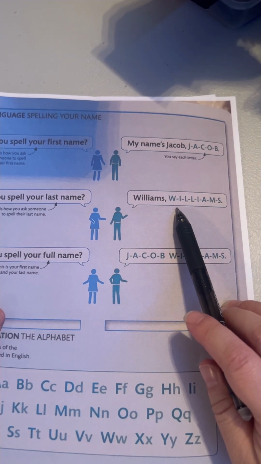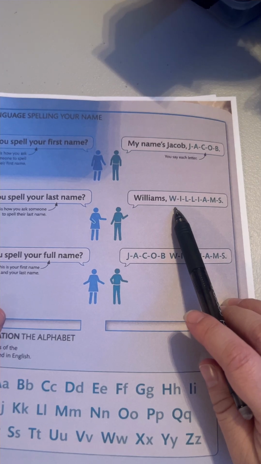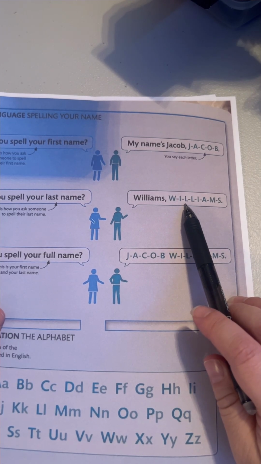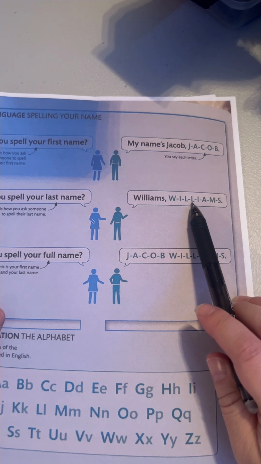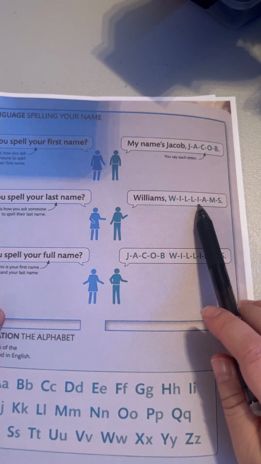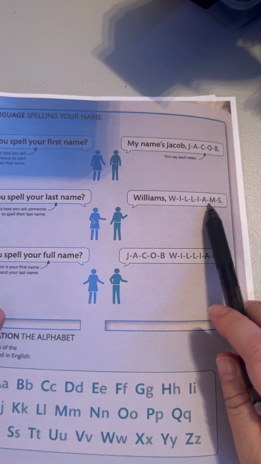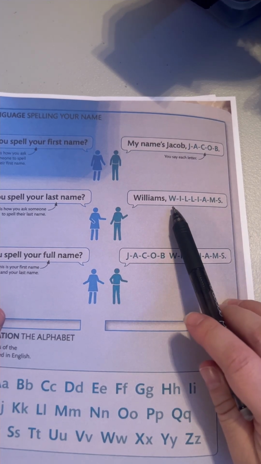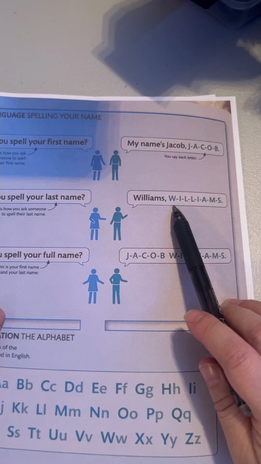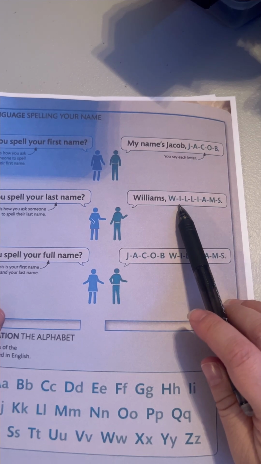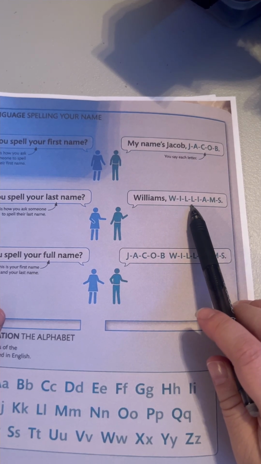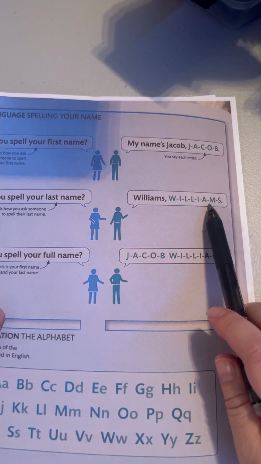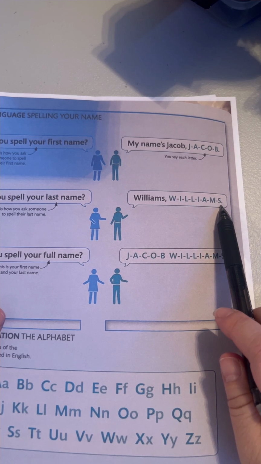Jacob's last name starts with the letter W, I, double L, so L, L, I, A, M and S. Let's say that again. W, I, L, L, I, A, M and S.